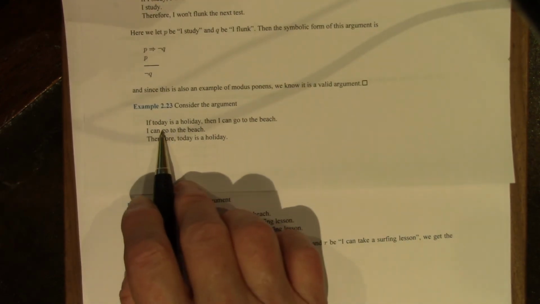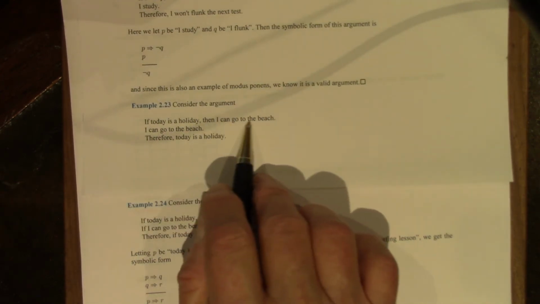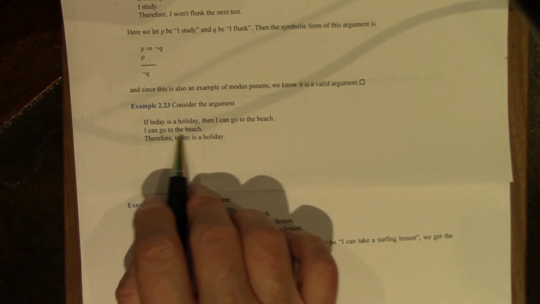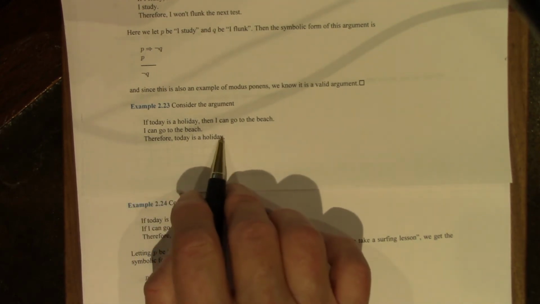How about this one? If today is a holiday, then I can go to the beach. I can go to the beach, therefore today is a holiday.